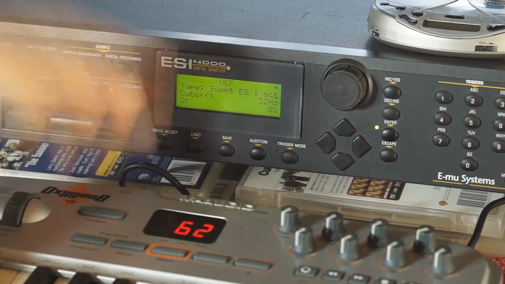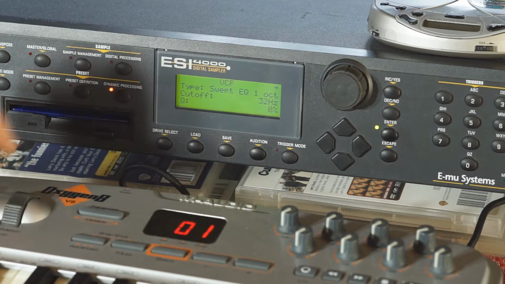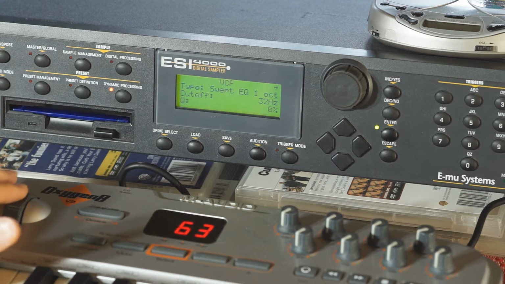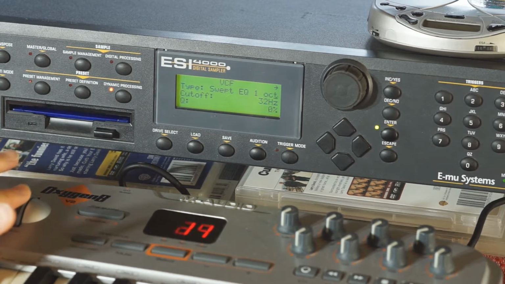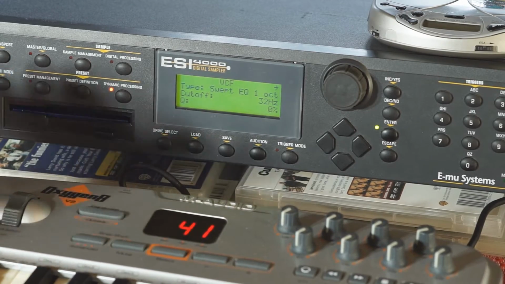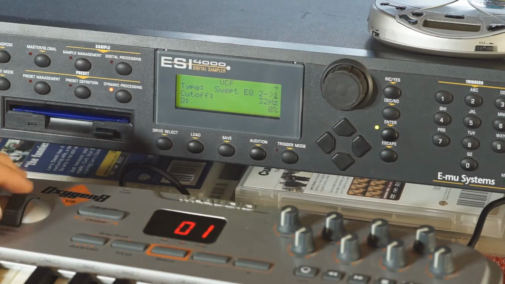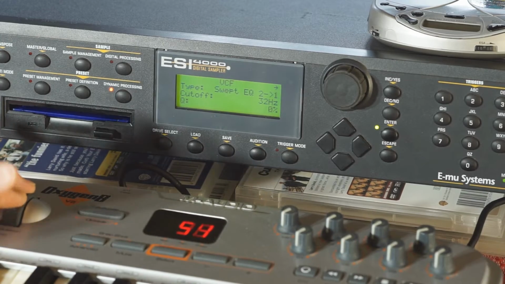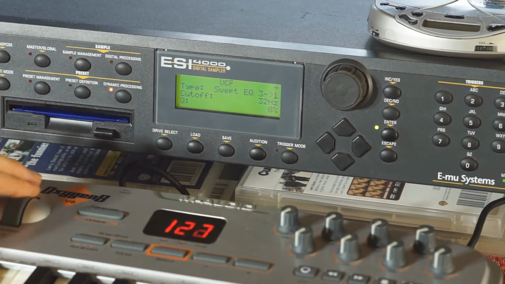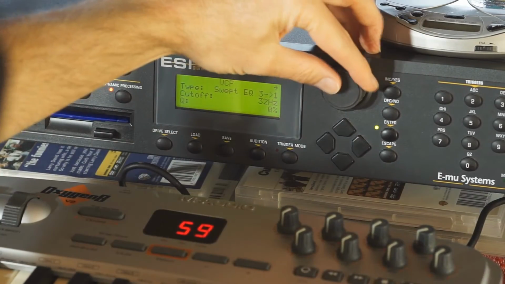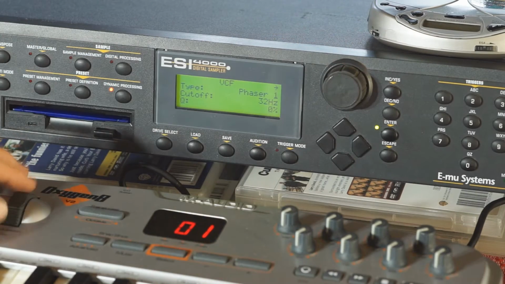Although with your Q control, you can either go up or down with your notch, so it doesn't just cut, you can also boost. I believe it's the same story with these EQ, swept EQ. And you got phaser filters.